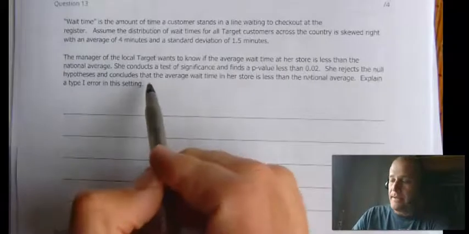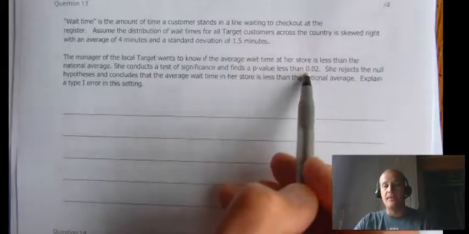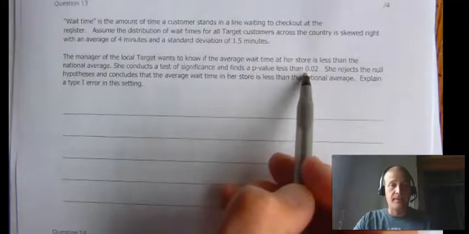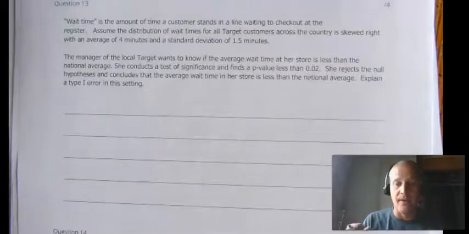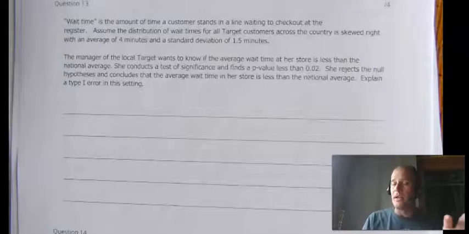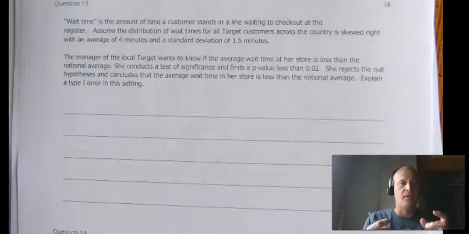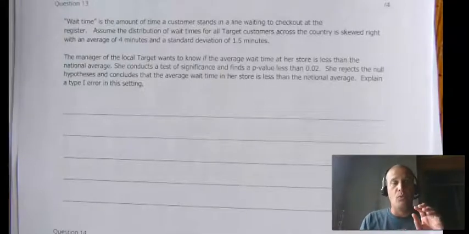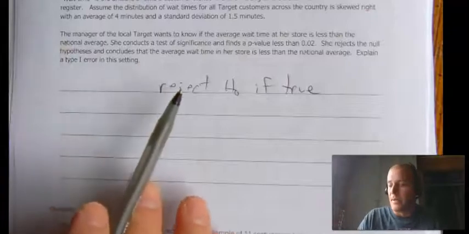So we go ahead and say on this next question that our p-value is less than 2%. So this is evidence to reject the null. And so they want you to explain a type 1 error in the setting. We're really good at saying a type 1 error is when we reject the null if it's true. But what we're not good at is writing it in context. So what you would have to say, on top of that, is to put it in the context of our study, of our experiment.